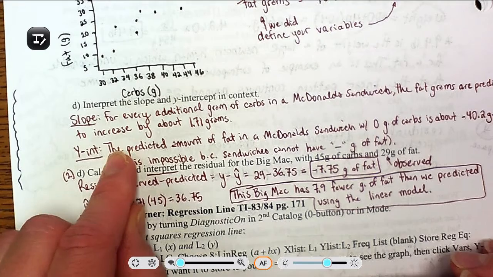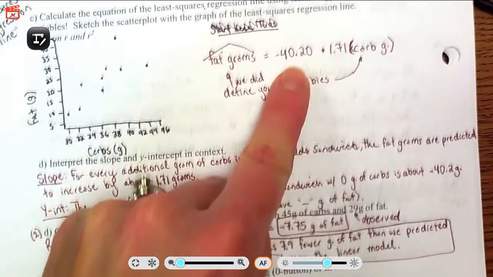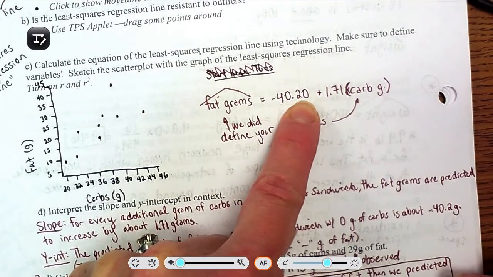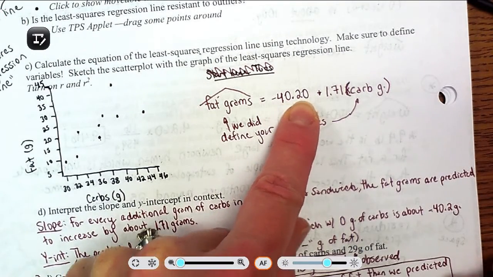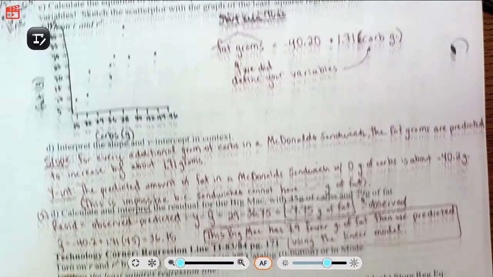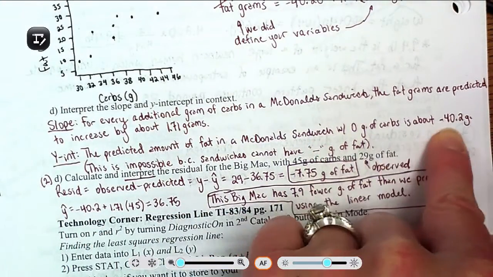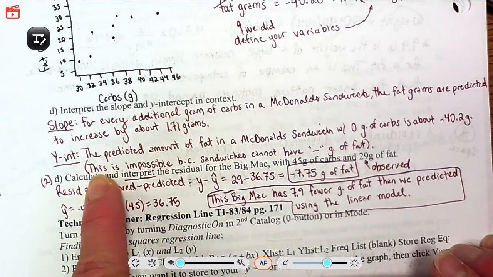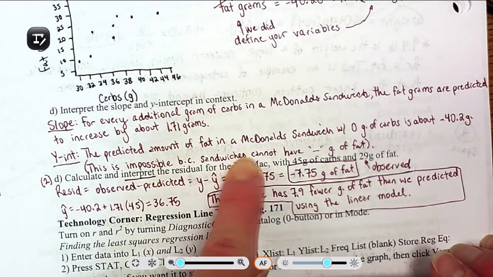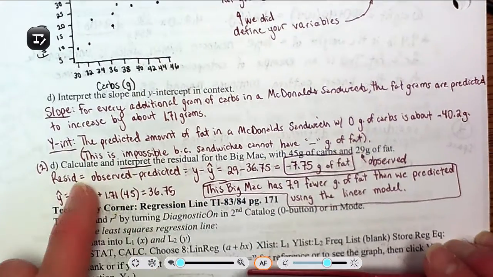And the y-intercept, negative 40.20, comma 0, we interpret as real world: the predicted amount of fat in a McDonald's sandwich with 0 grams of carbs is about negative 40.2 grams of fat. This is impossible because sandwiches cannot have negative grams of fat.